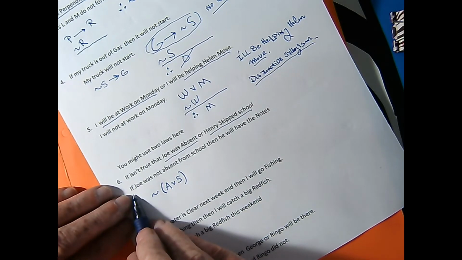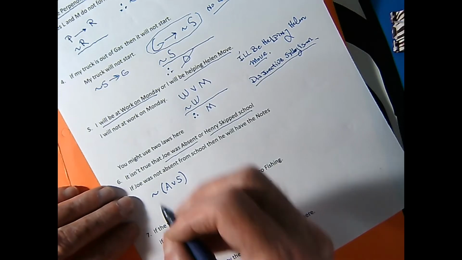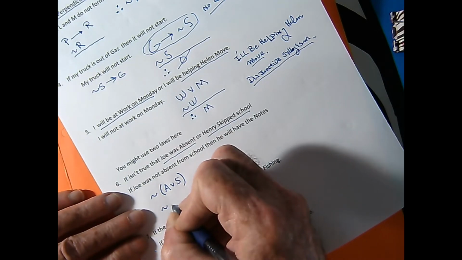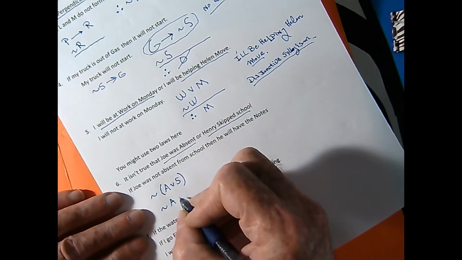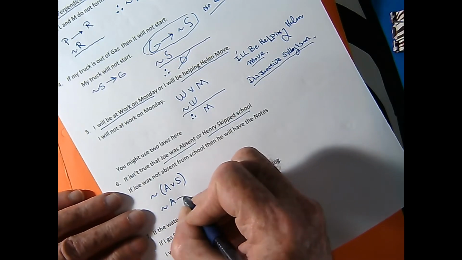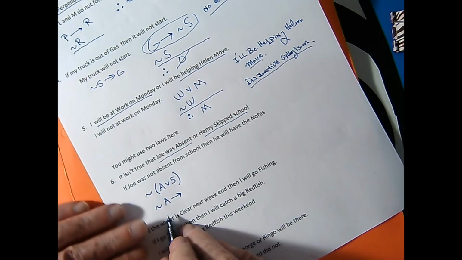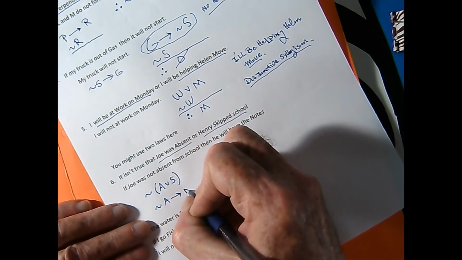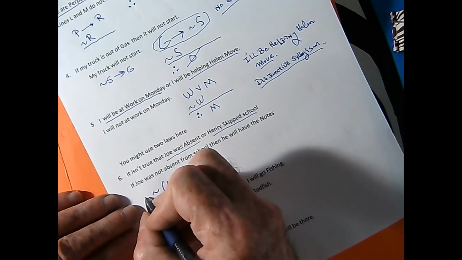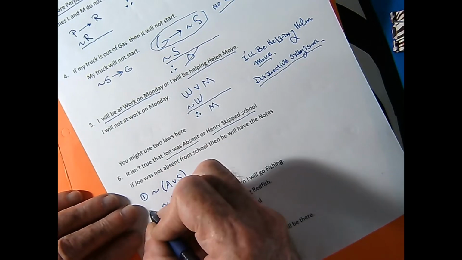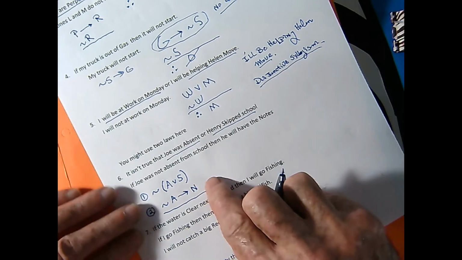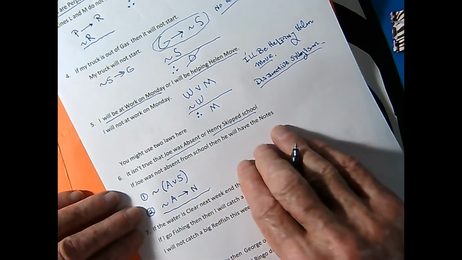Then we have a conditional if Joe was not absent, then he will have the notes. If Joe was not absent, then he will have the notes. And let's use N for having the notes. Let's call this statement 1 so we can refer to it in statement 2 as we use these two premises to draw a conclusion over here.